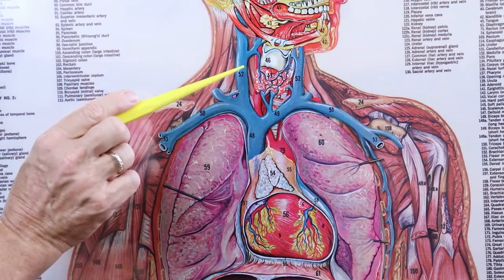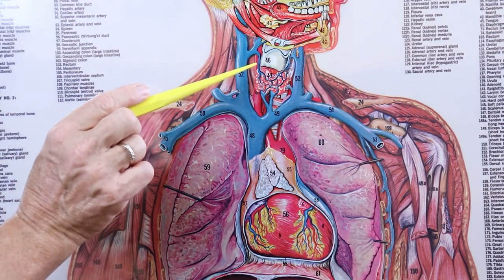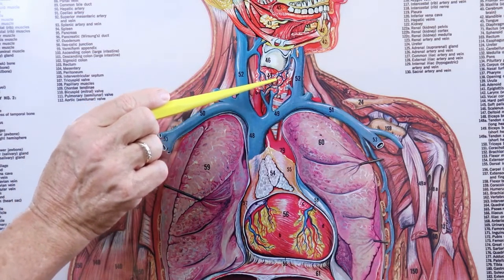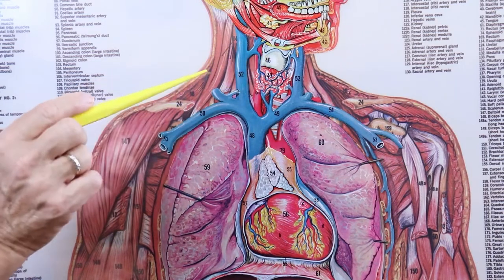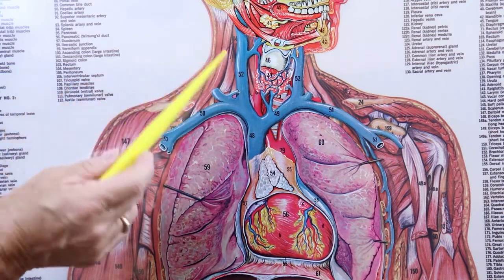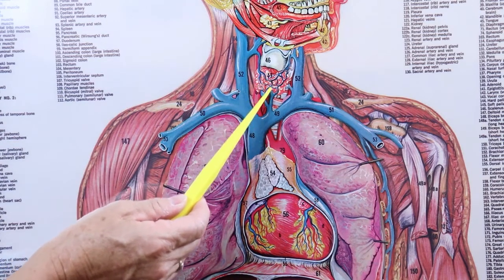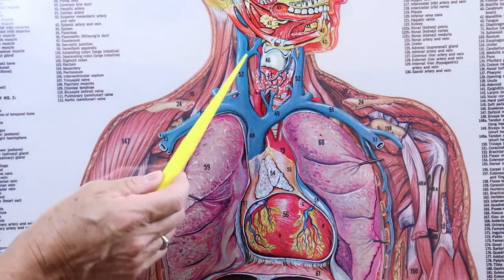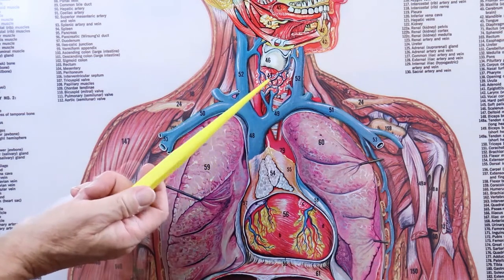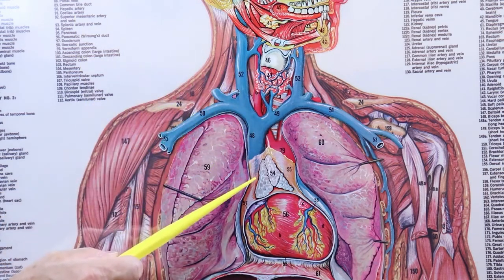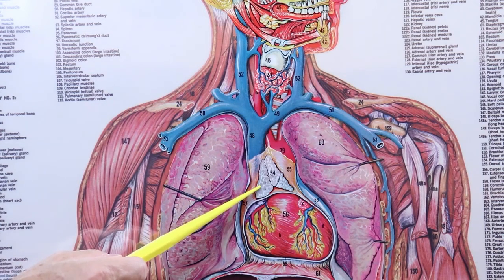It's a little bit hard to see on this. We'll take a look at it on a model as well. So it's shaped like an H. And again, it's just inferior to the thyroid cartilage. It has two lobes, and then the bridge that's in between the two lobes is called the isthmus of the thyroid. If we move further down into the thorax, we see the thymus.